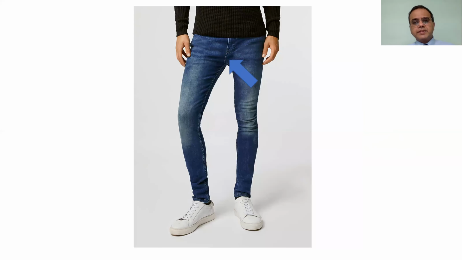Now, let me give you an example. This gentleman is wearing skinny jeans. If you consider this gentleman's waist to be the sciatic nerve and the legs to be the tibial nerve as well as the common peroneal nerve, then his skin is what the epineurium is, and the jeans that he's wearing are the paraneural sheath.